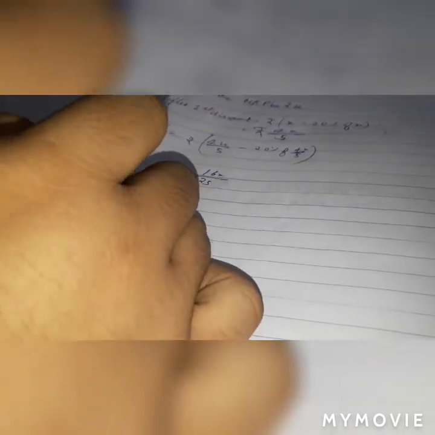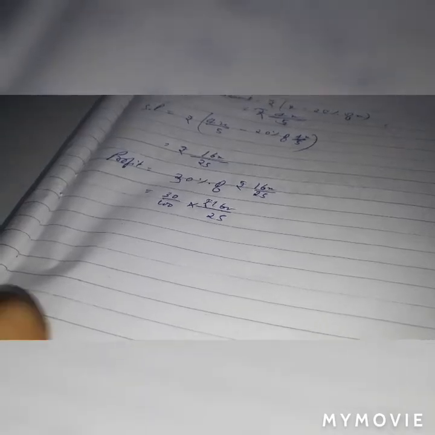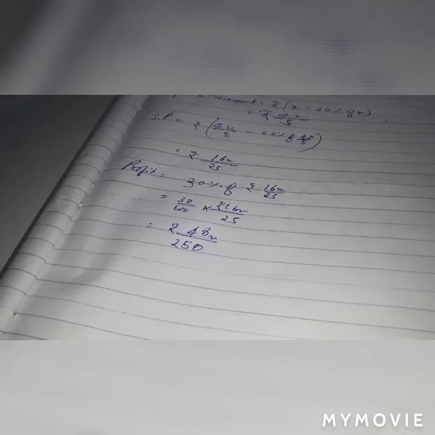And he wants to make a profit of 30% on the selling price. So the amount of profit will be rupees 30% of rupees 16x divided by 25. So that will be 30 divided by 100 into 16x divided by 25. So we will get the answer as rupees 48x divided by 250. This is the amount of profit.